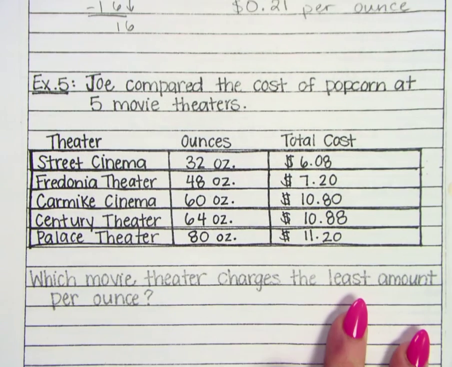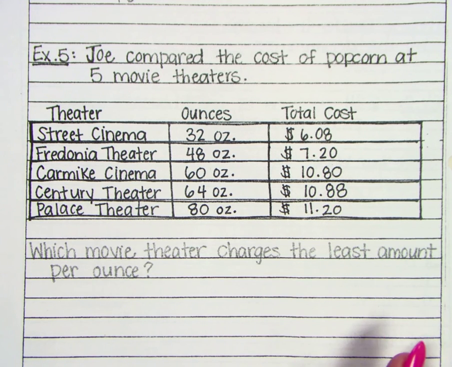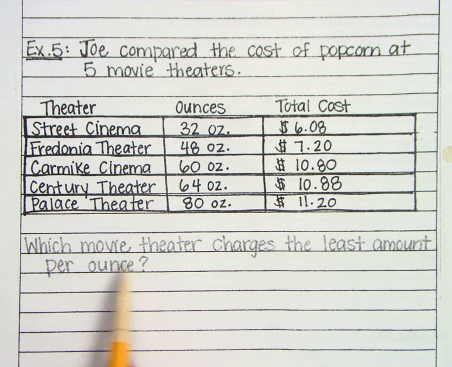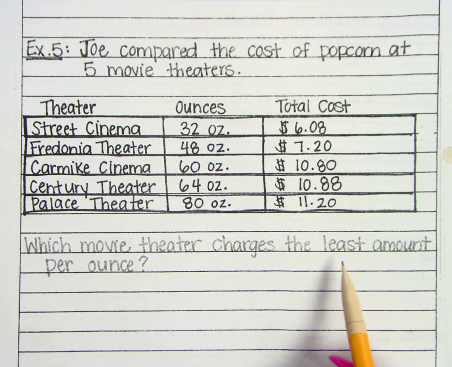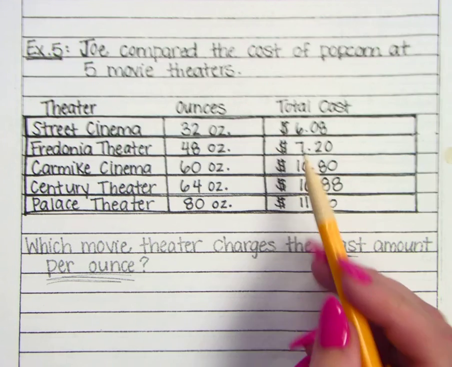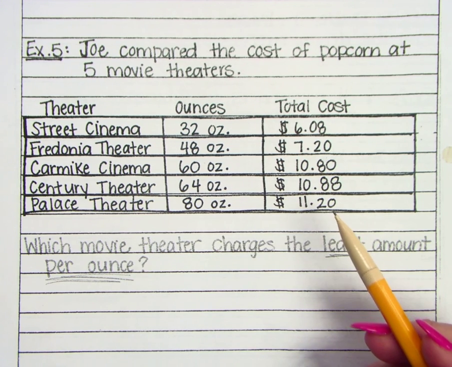All right, on this next example, we're going to look at some comparisons here. Joe compared the cost of popcorn at 5 different movie theaters. Here's his comparison table. The question says, which movie theater charges the least amount per ounce? So we're looking at that smallest unit rate. We've got to go through these and figure out which one is the smallest per ounce.